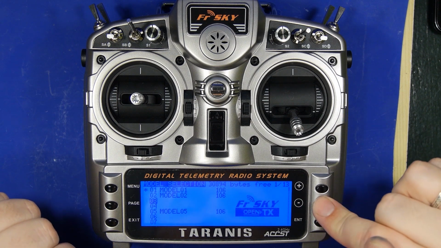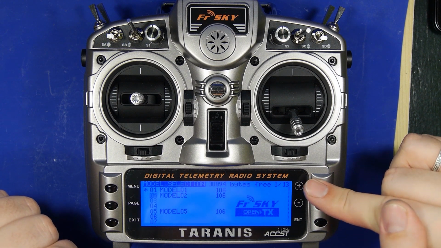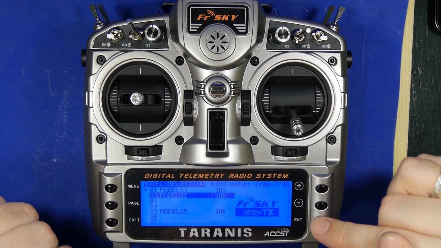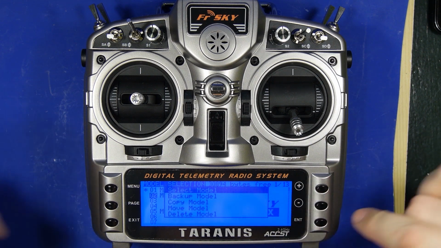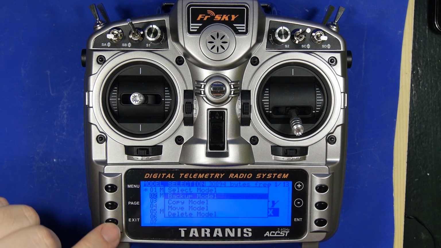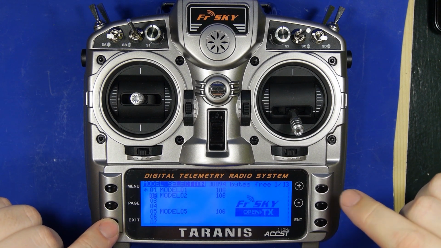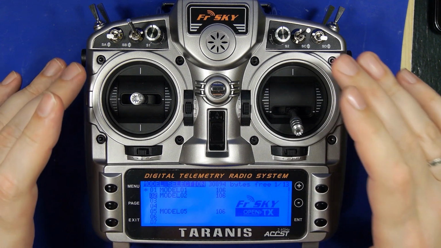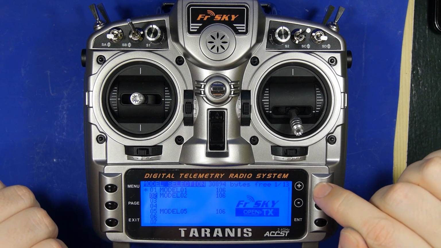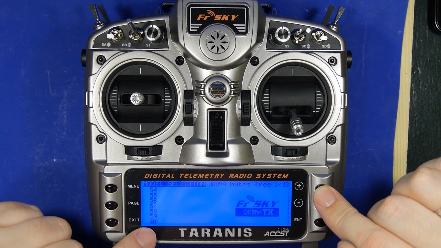Okay. You can copy models, move them. You can back up a model. What does it mean? In the main memory of the transmitter you can have 60 models.